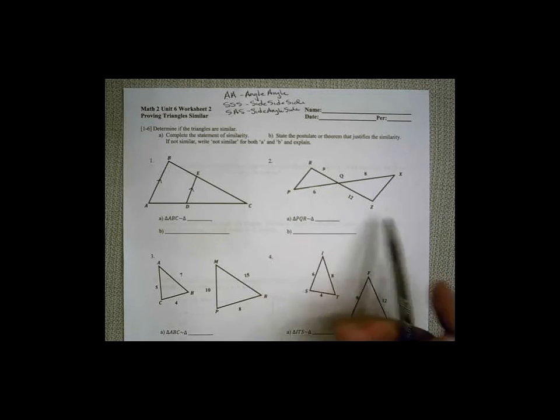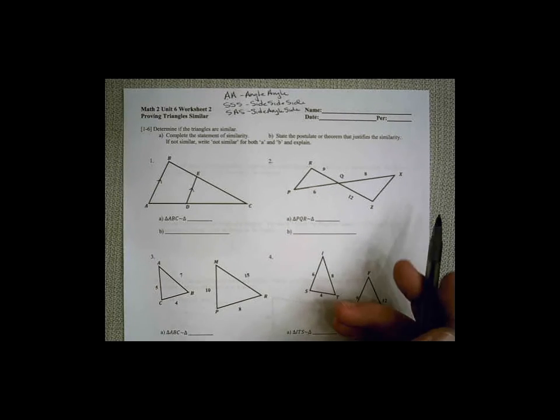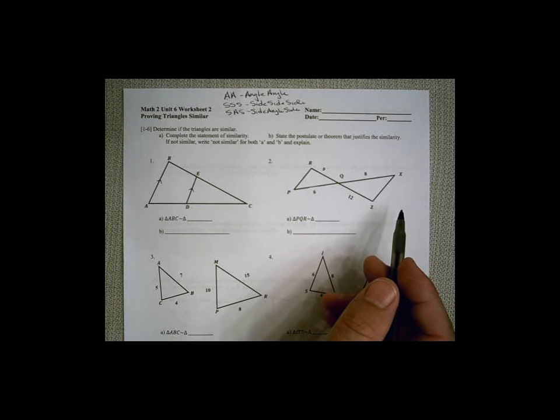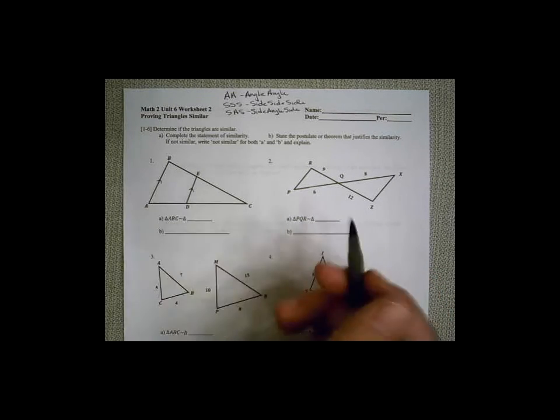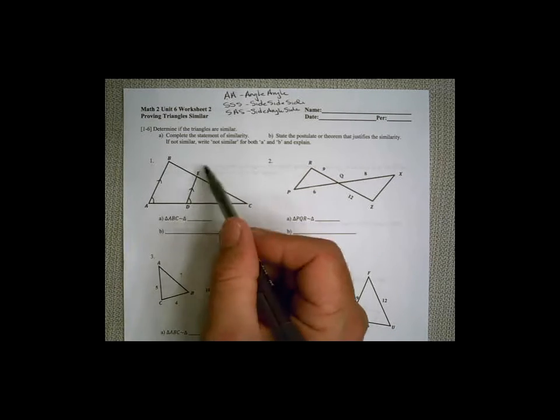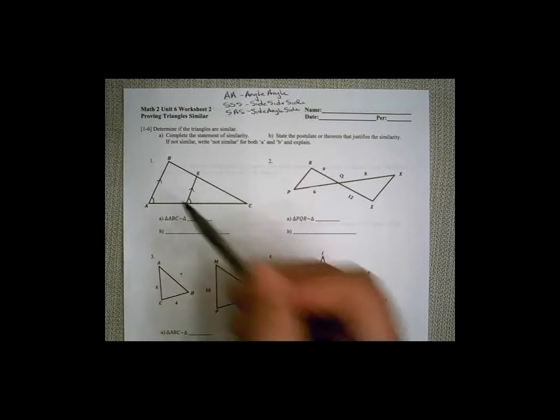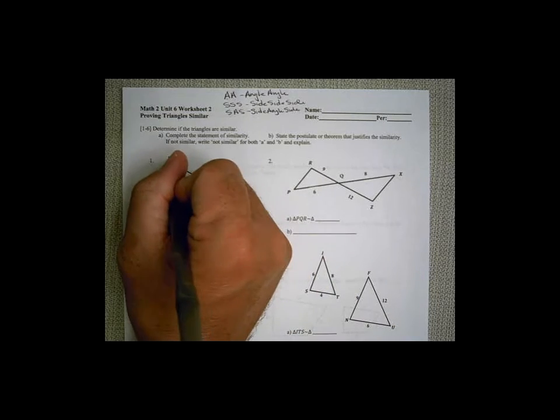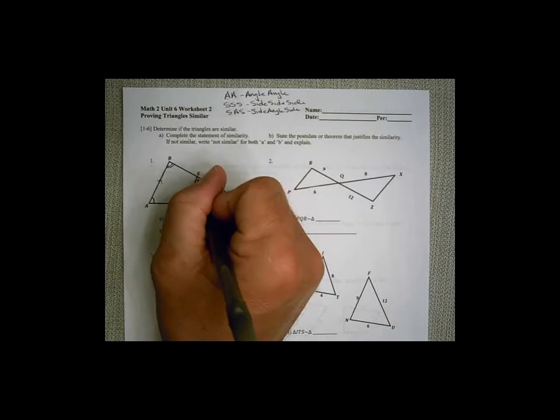All right, so let's see what we got here. Well, we've got parallel lines, and whenever we have parallel lines, you better be thinking about parallel line theorems. So we can actually say that angle A is congruent to angle D because parallel lines cut by a transversal, corresponding angles are congruent. We can actually say the same thing about B and E.